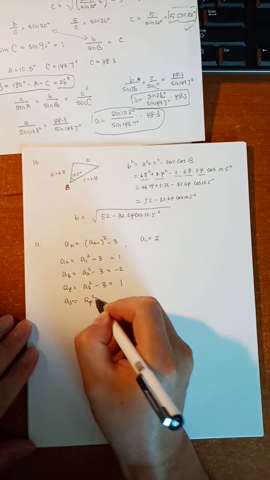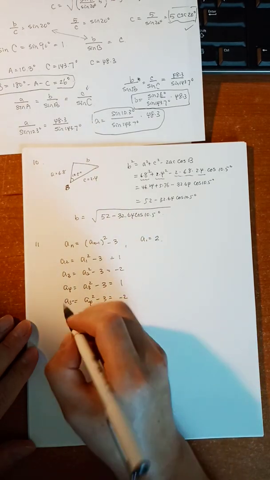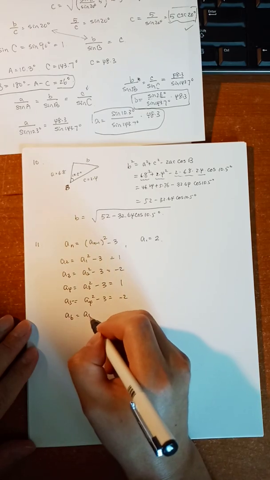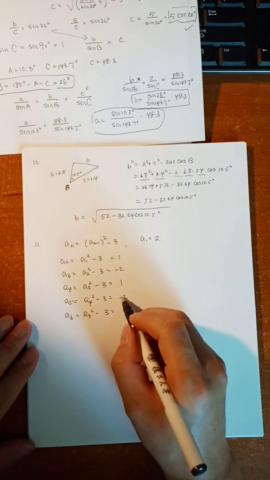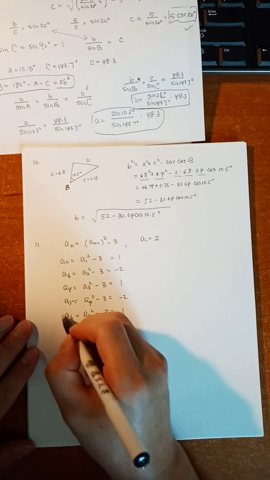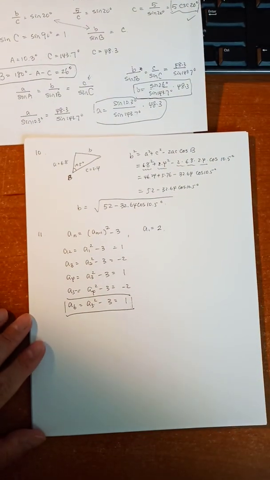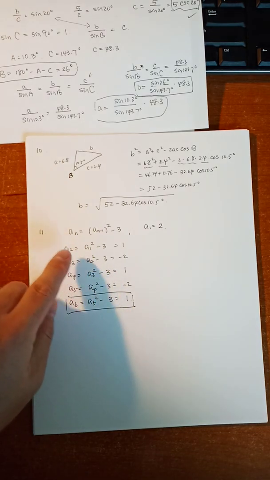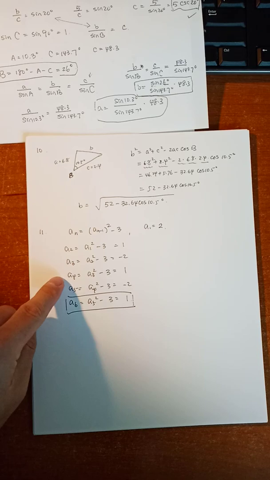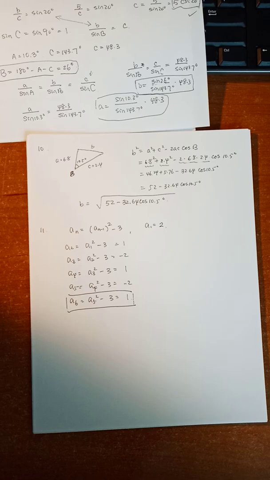a5 is a4 squared minus 3. So it's 1 squared minus 3 is negative 2. a6 is a5 squared minus 3. a5 is negative 2, squared is 4. 4 minus 3 is 1. So that's it. The sixth term of this infinite sequence is positive 1. It's actually periodic. You will see that from a2, a3, a4, a5, a6, it's going to be 1, negative 2, 1, negative 2, 1, negative 2, forever.